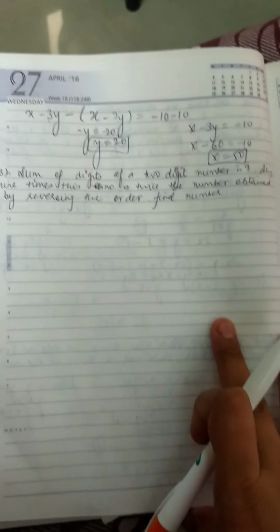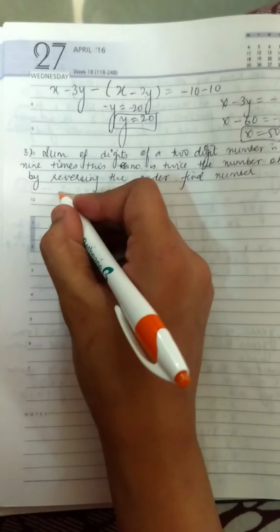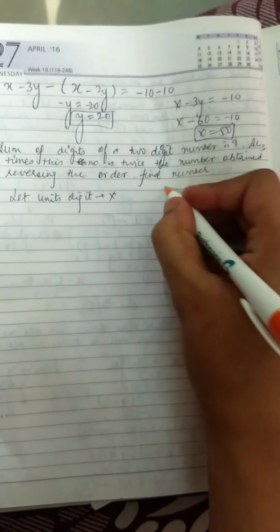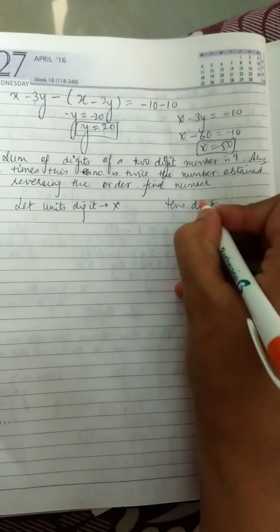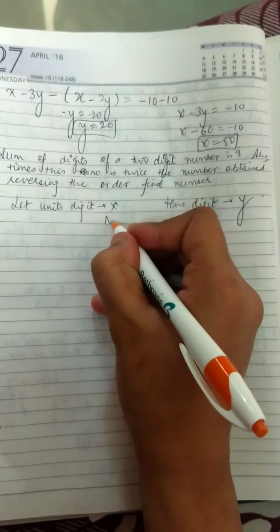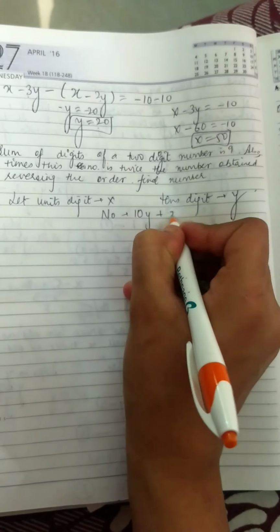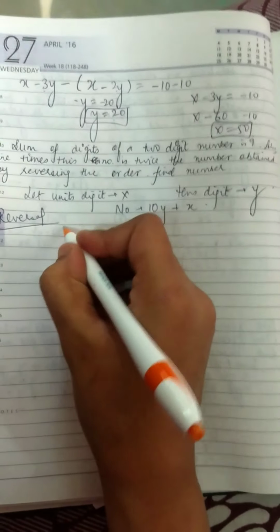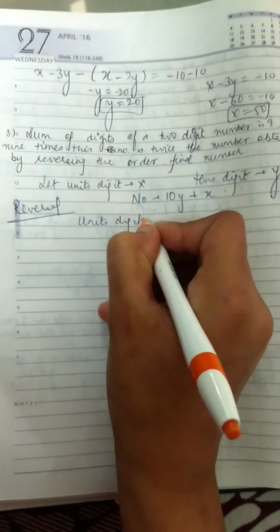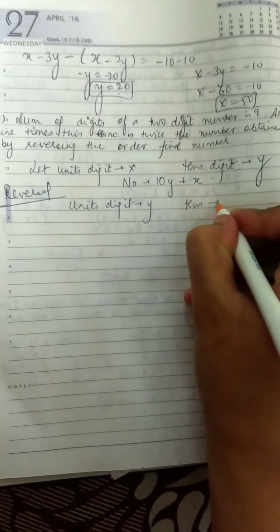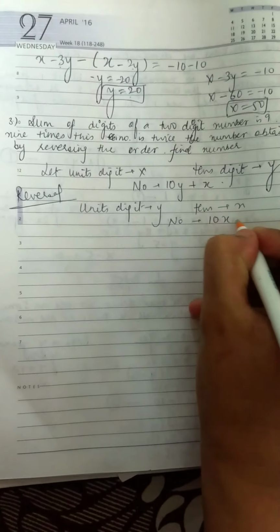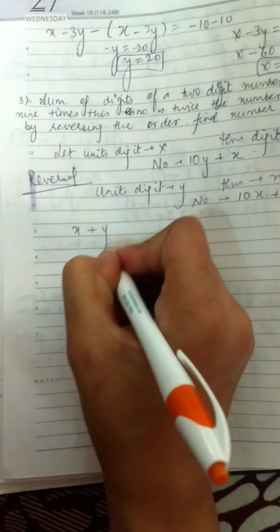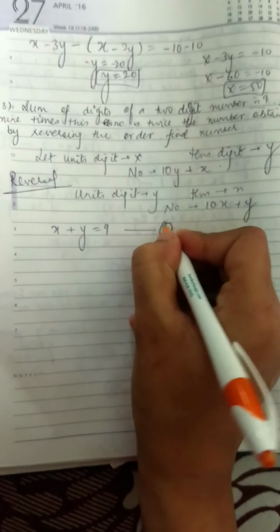Next, the sum of the digits of a 2-digit number is 9. Similarly, let the units digit be x and the tens digit be y. We have done this type of question in the previous exercise also. So the number is 10y plus x. Now we have to reverse the digits. So on reversal, the units digit becomes y and the tens digit becomes x, so our number becomes 10x plus y. The sum of the digits of the 2-digit number is 9, that means x plus y is equal to 9. This is our first equation.